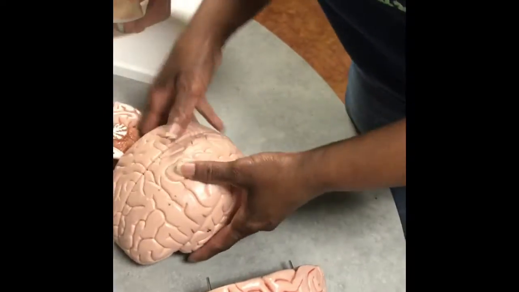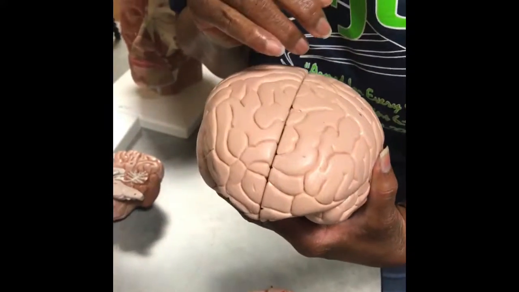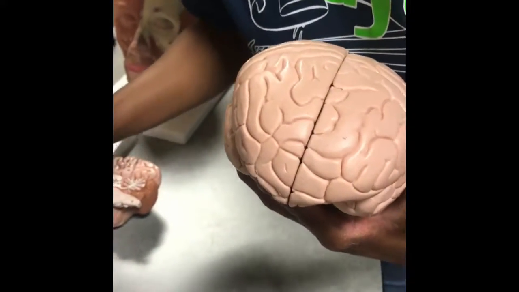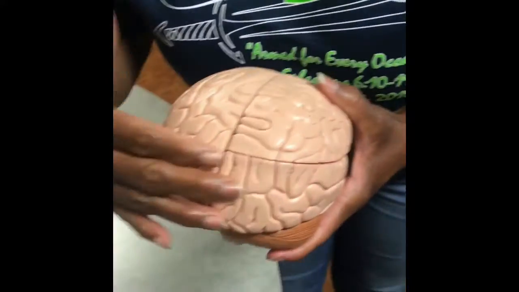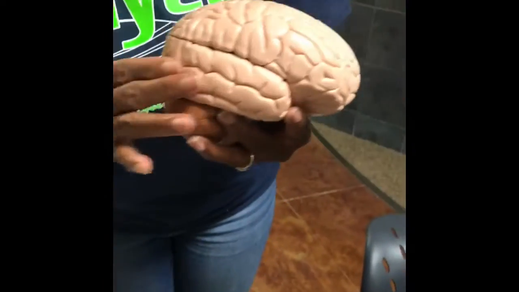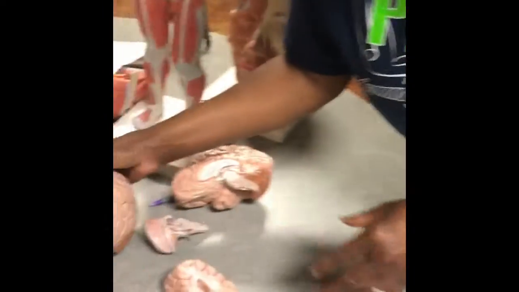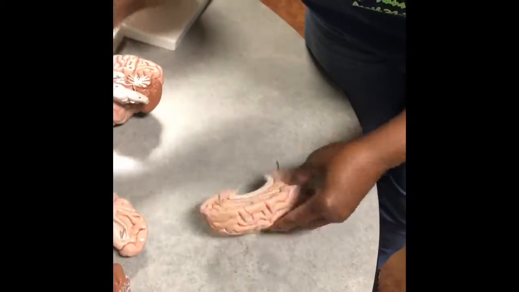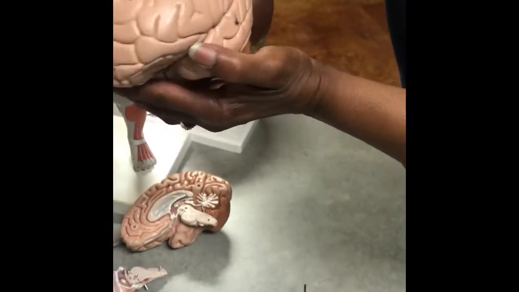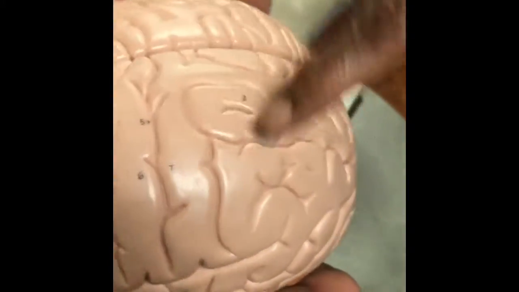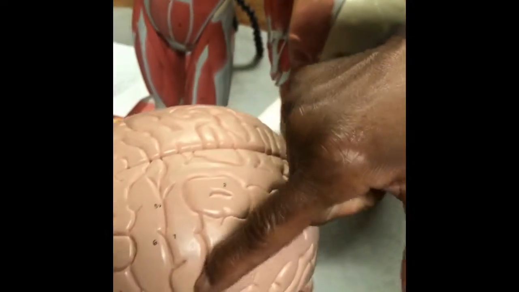And the lobes, okay, the frontal lobe, this is the frontal lobe. And then the insula, this is part of it there. Insula, whatever, how you say that. The occipital lobe is the back here. Then you have the parietal lobe is here, and then the temporal lobe is here. Okay, and then you have the precentral gyrus, which is here, and this is the postcentral gyrus here.